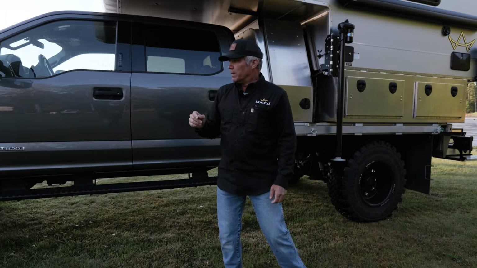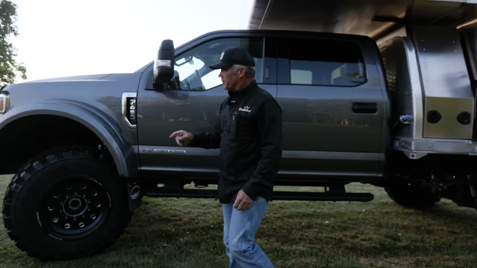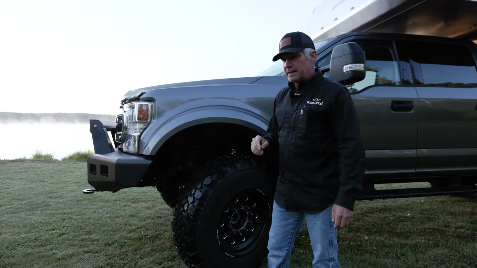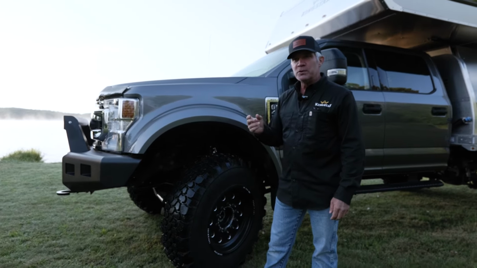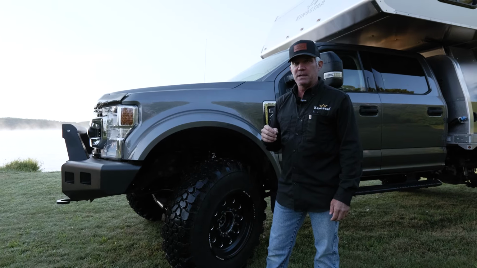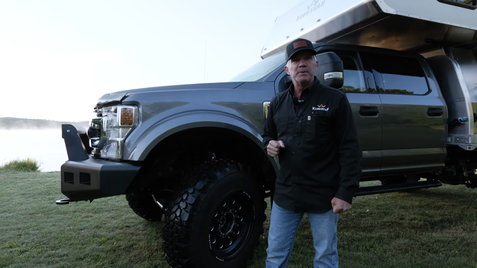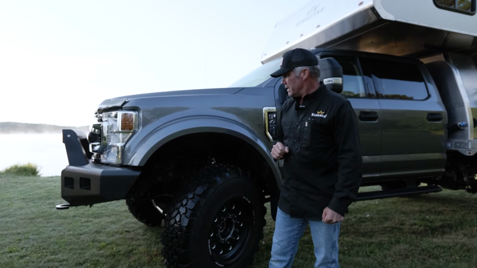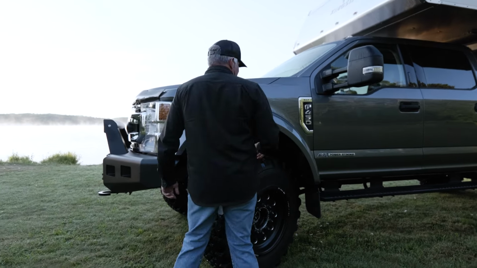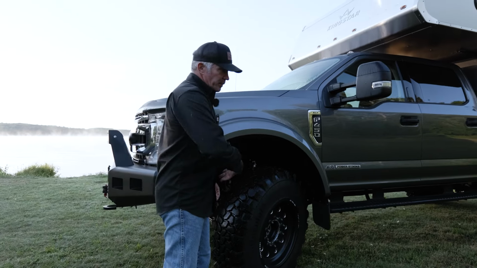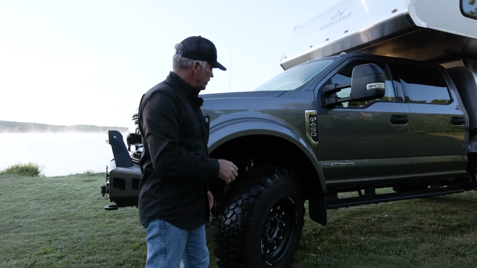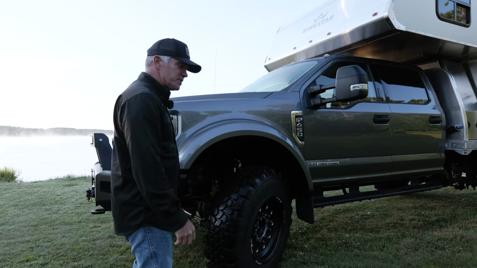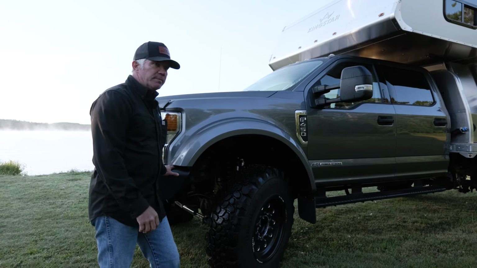A little side note before we wrap this up: this truck was converted by Buckstop. They have a store in Oregon and in Texas. You'll have to Google it up. I don't know the website, but just type in Buckstop truck builders and you'll get right to their website. What they did, this was a factory F450, the typical dually, with 19.5-inch wheels on it. They put a 4-inch lift on it. This is their stage 3 build.